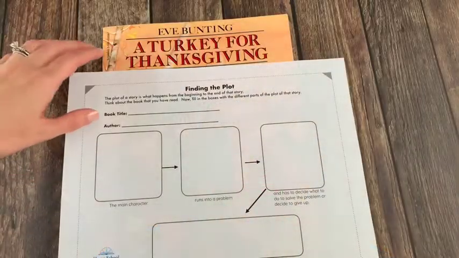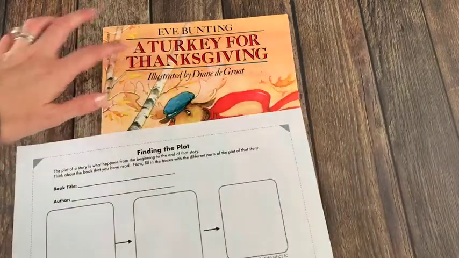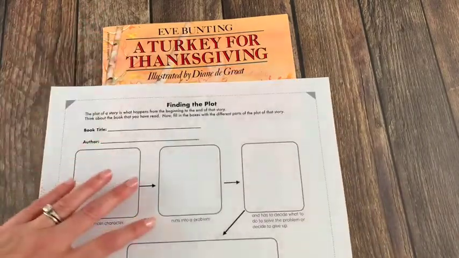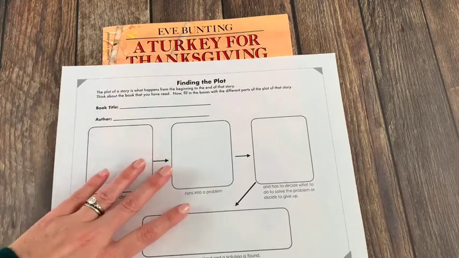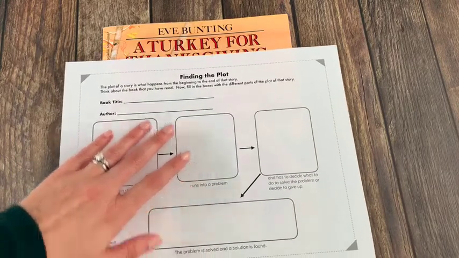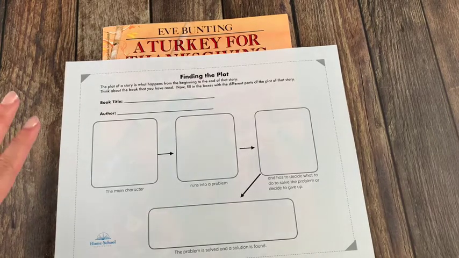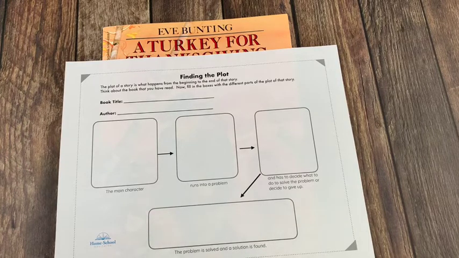Hi there. Hopefully you enjoyed the story A Turkey for Thanksgiving by Eve Bunting. What you're going to be doing now is you're going to use the graphic organizer to find the plot of the story. Now, when we're talking about plot, we're talking about what happens from the beginning to the end of the story. The important events of that story we would consider to be the plot.